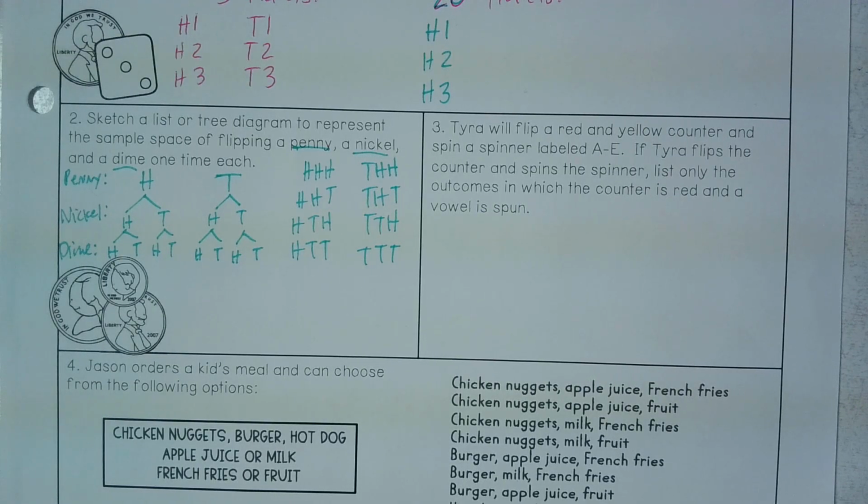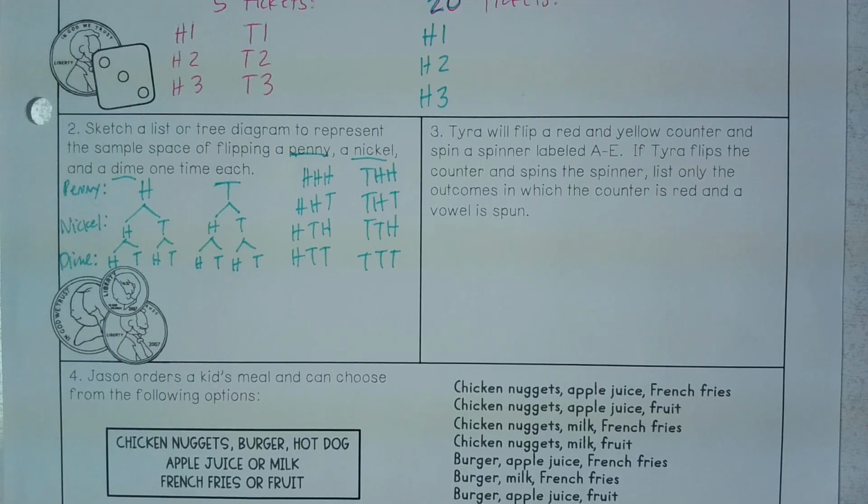Alright, number 3. Tyra will flip a red and yellow counter. I have some at home, I don't have any here. It's like circles that are coin size, and one side is red, one side is yellow. And spins a spinner labeled A through E. So that means it has A, B, C, D, E on it. If Tyra flips the counter and spins the spinner, list only the outcomes in which the counter is red and a vowel is spun. Got it.